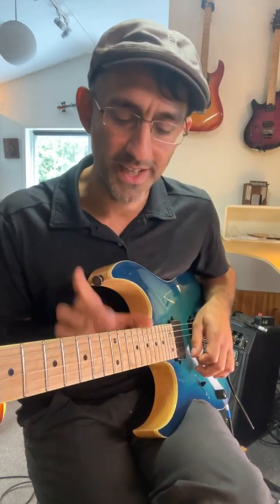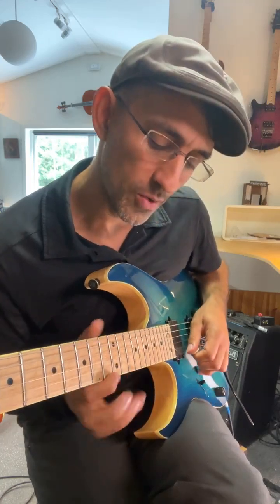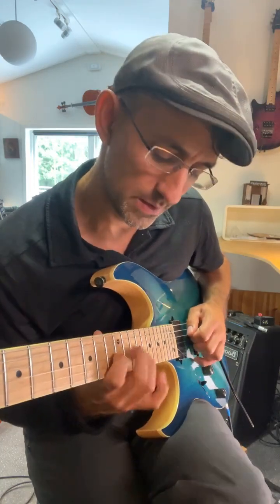There I'm doing the same, so I'm playing like an E minor triad arpeggio. And then I'm going to an E flat diminished arpeggio. And it sounds really cool. They're connected through like harmonic minor.